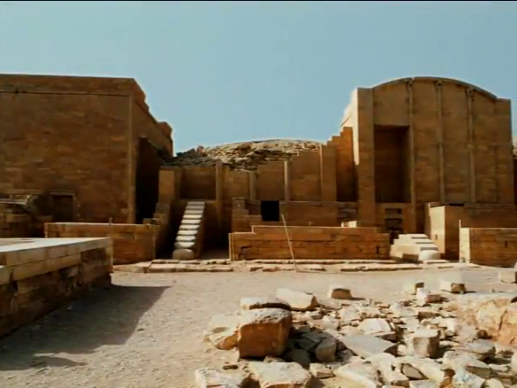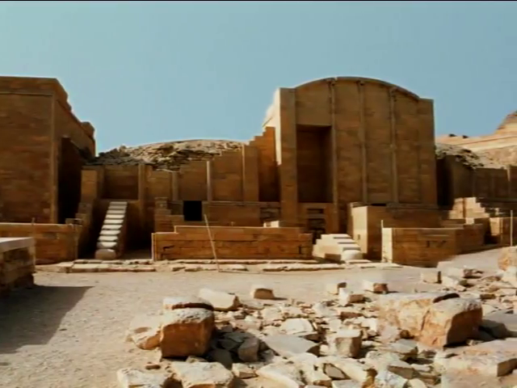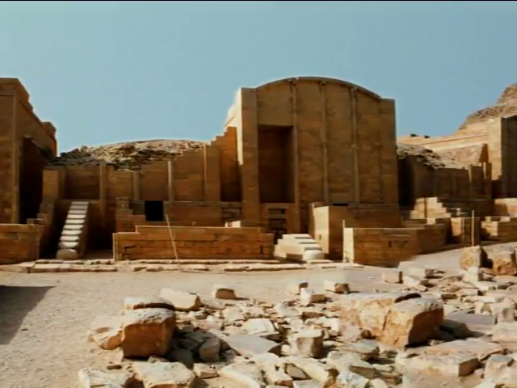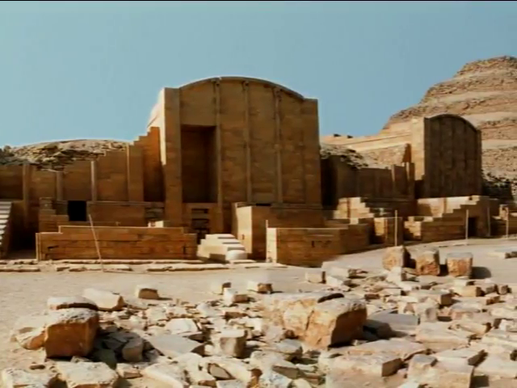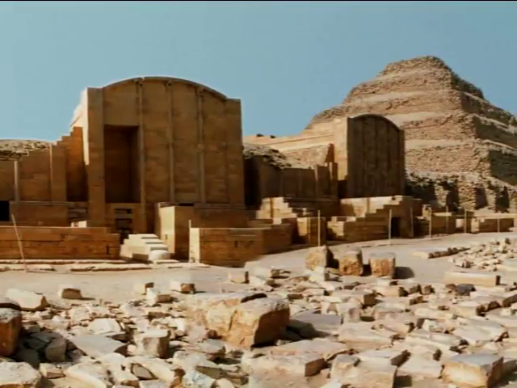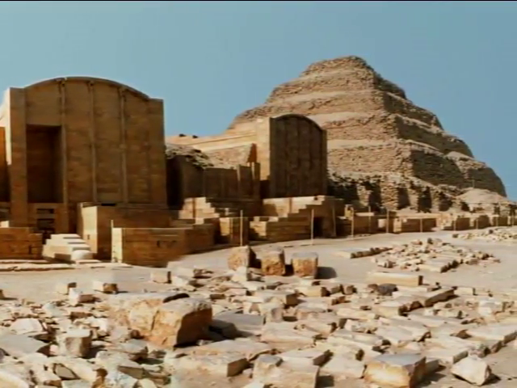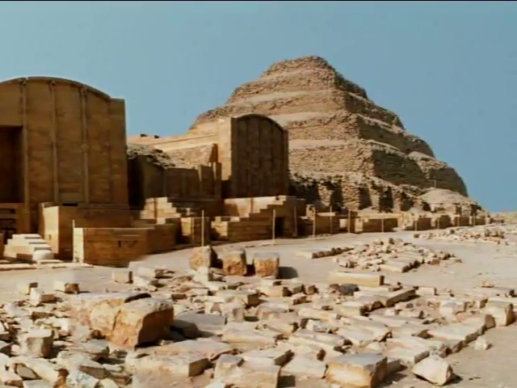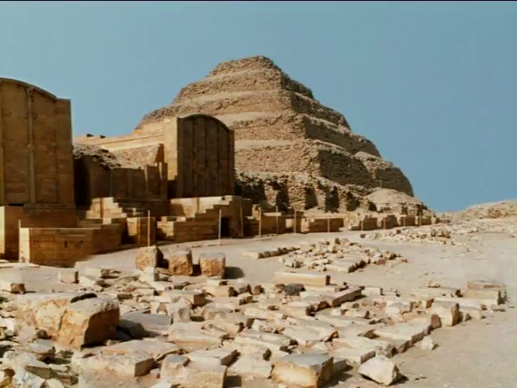Now, the step pyramid is really remarkable for a lot of reasons. Another is that it's not just a pyramid. It's a complex. There are temples associated with it. There are shrines. So it's a big, big production, and it's hard to believe that this is the first building in the history of the world in stone. But it is. It just comes out of nowhere. There are no smaller buildings in stone anywhere in Egypt. You can't find a small building. All of a sudden you get this grand step pyramid.